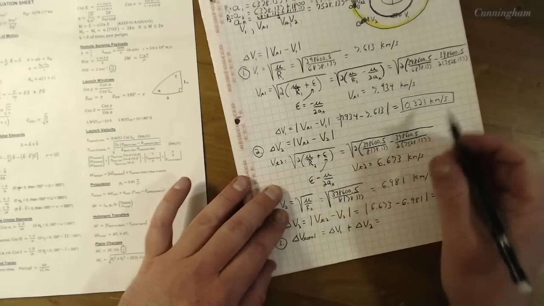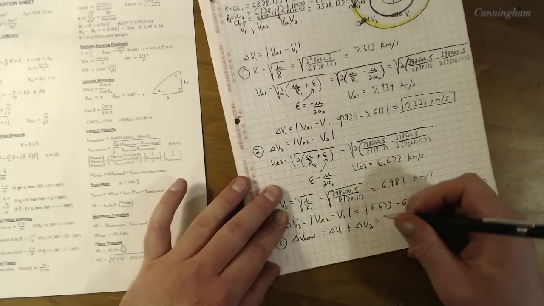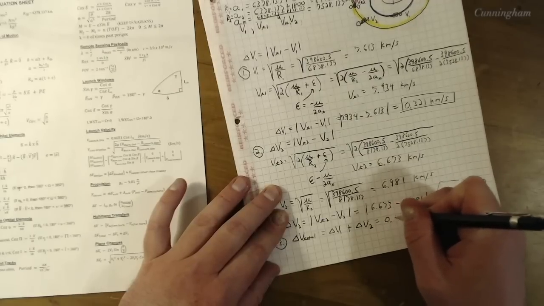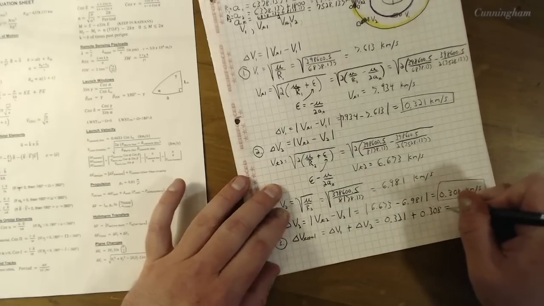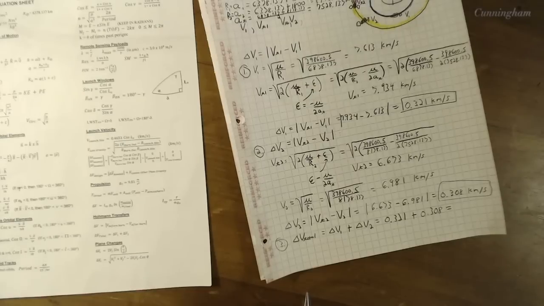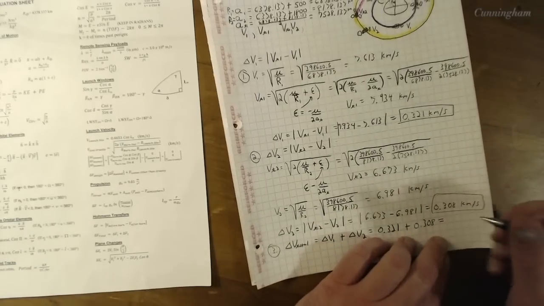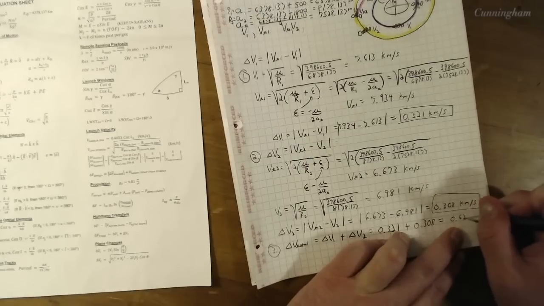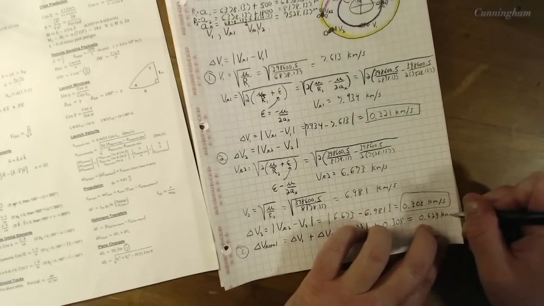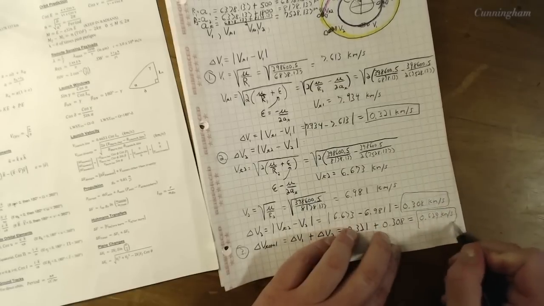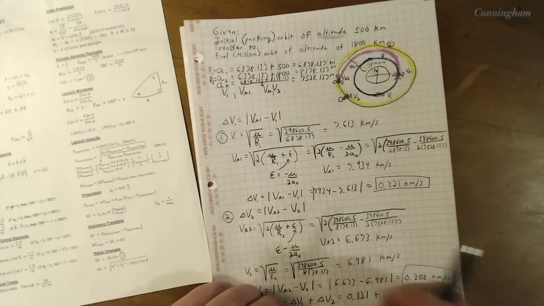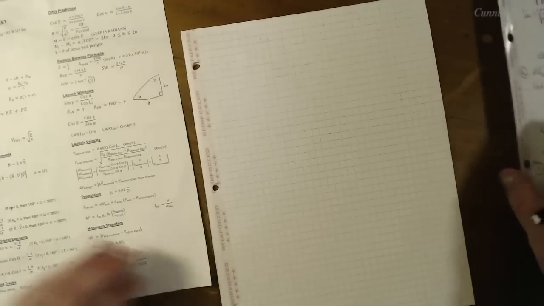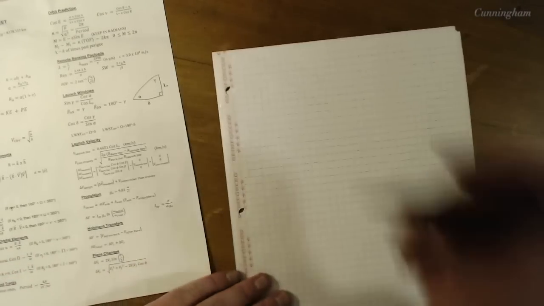So what was delta V1? We found it was 0.321. We found delta V2 was 0.308. That gives us 0.629 kilometers per second. That's the delta V of a Hohmann transfer. That's the most energy efficient way to get from orbit number 1, the blue orbit, to the yellow greenish orbit, which is the mission orbit. That's almost the end of the story. Almost.